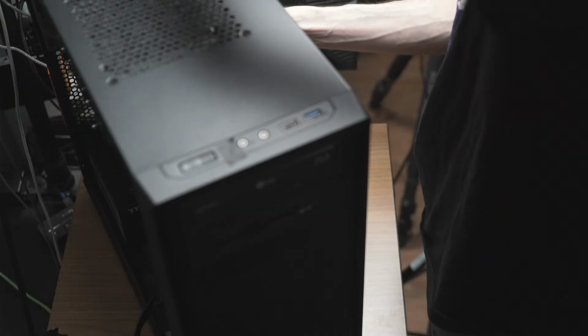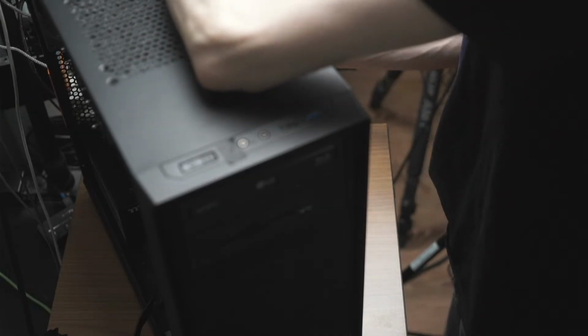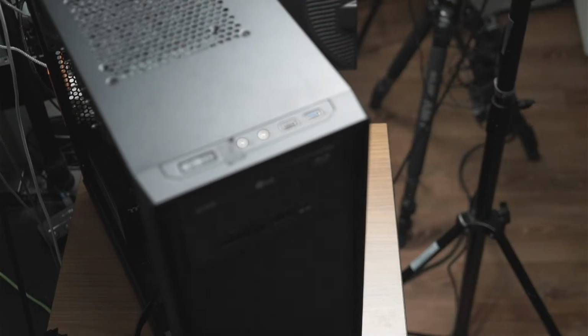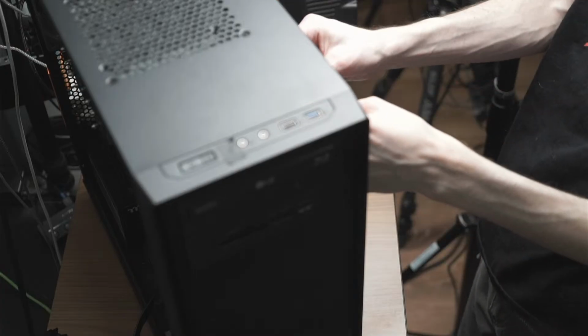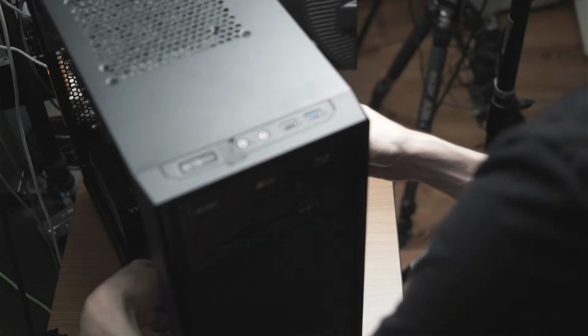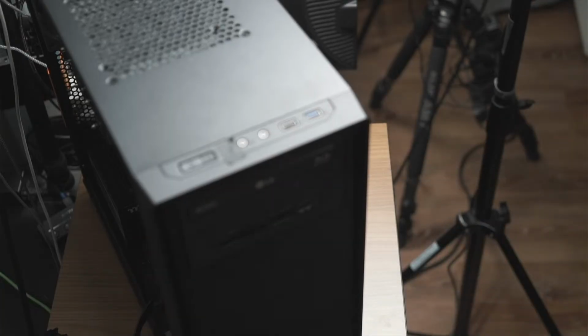I don't have a good way of showing this. Well, actually, I could get the other camera, but let's see. See if I can angle this other camera.